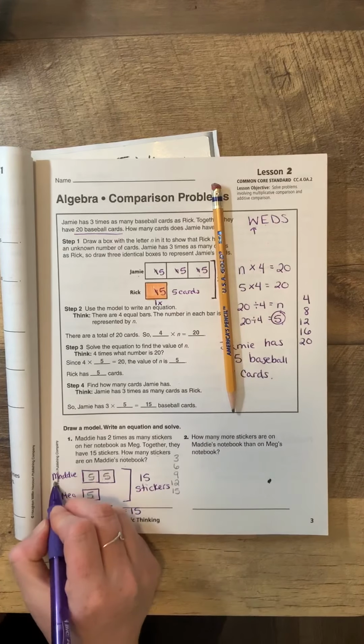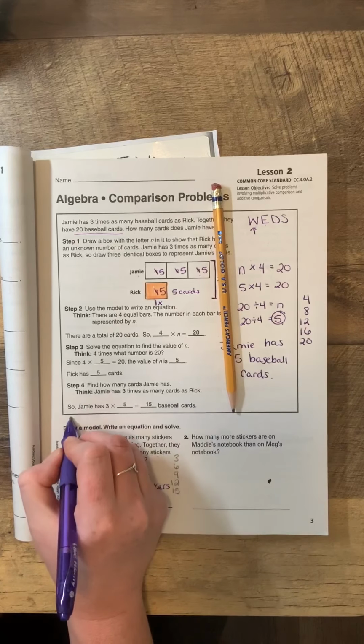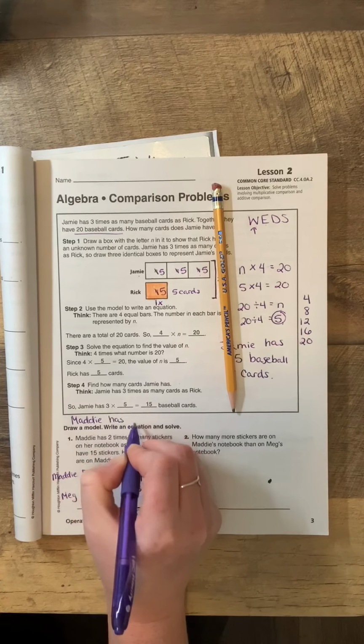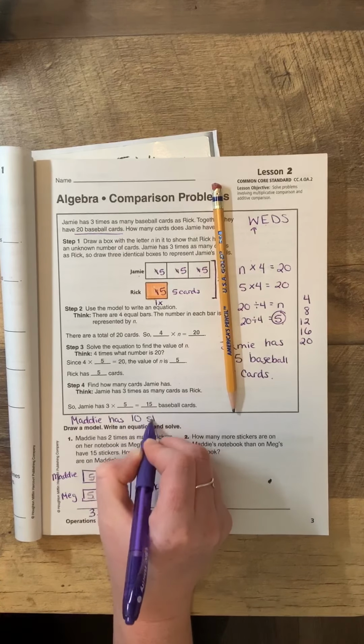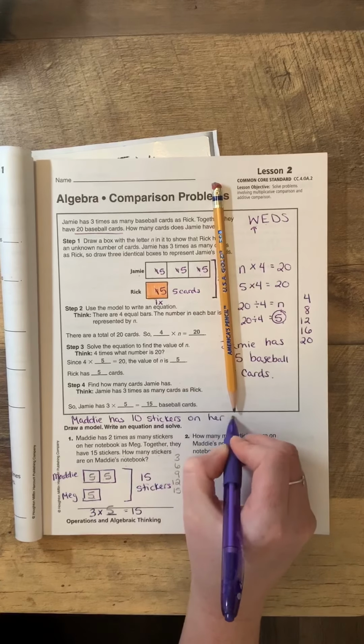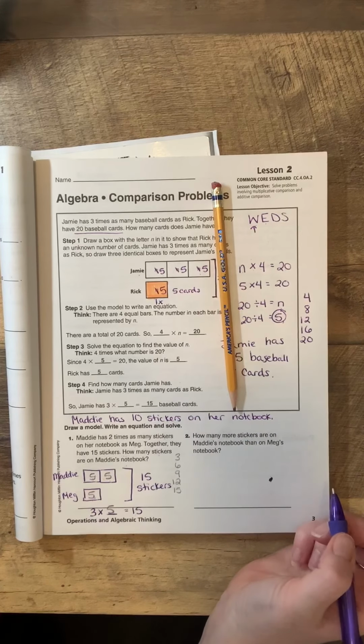Well, let's go to Maddie. Maddie has 5, 10. Maddie has 10 stickers on her notebook. Perfect.